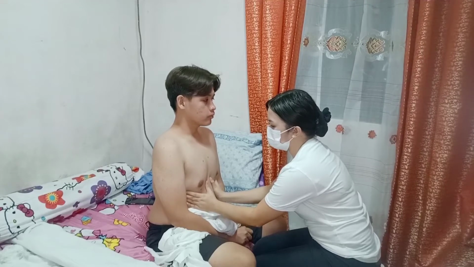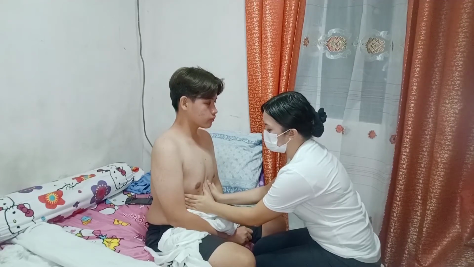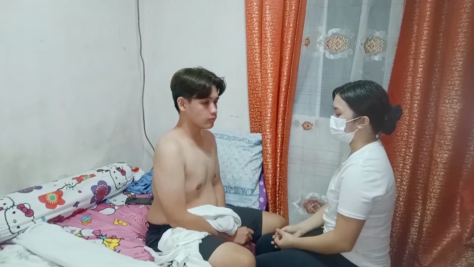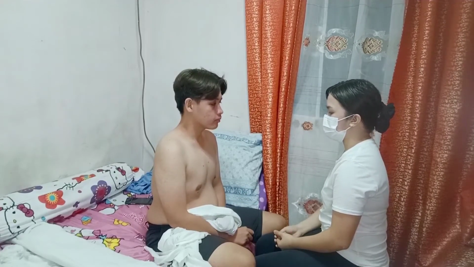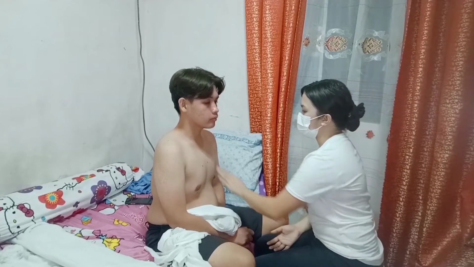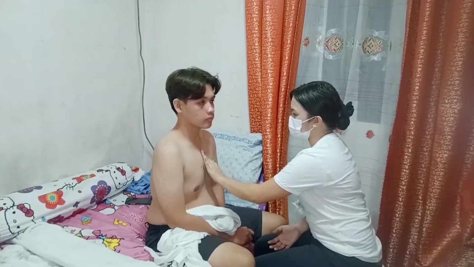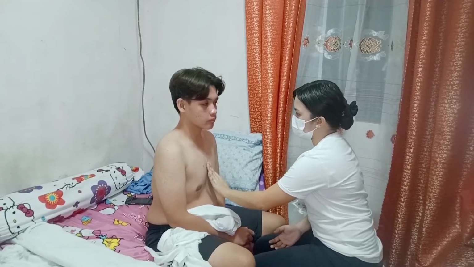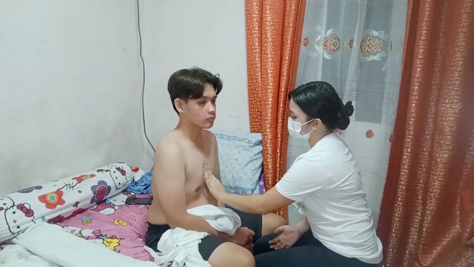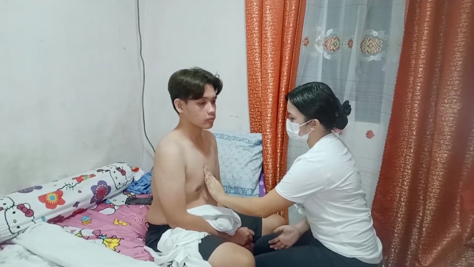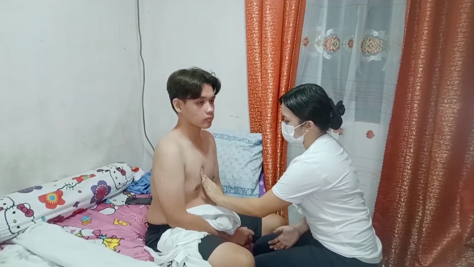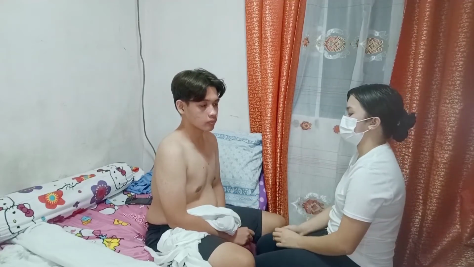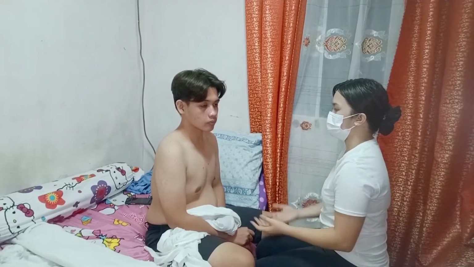Next, I will palpate the thorax with my finger pads and assess for nodules. Upon palpating the thorax, there is no pain or tenderness. There is no presence of nodules or any abnormalities.